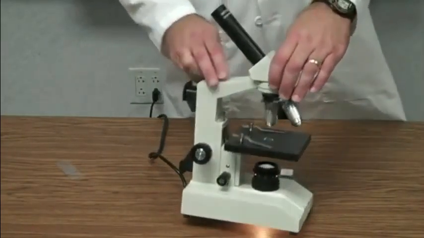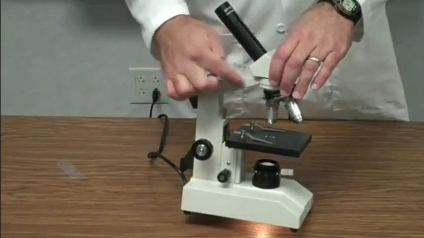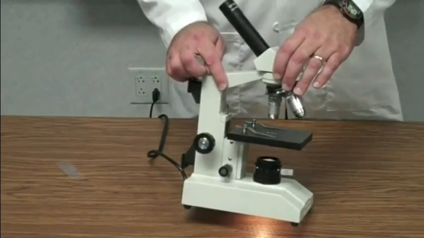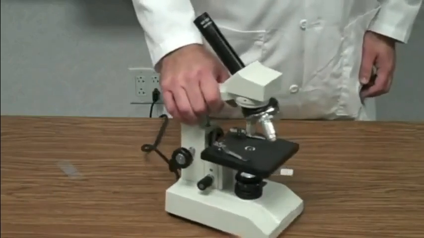And then lastly, we have this part right here. This is called the arm of the microscope. This is important because this is how we carry the microscope, which we'll talk about here at the end of the video. Okay, so those are the parts.